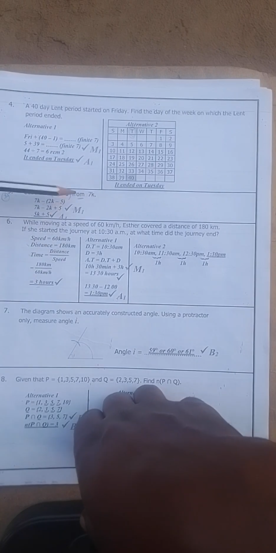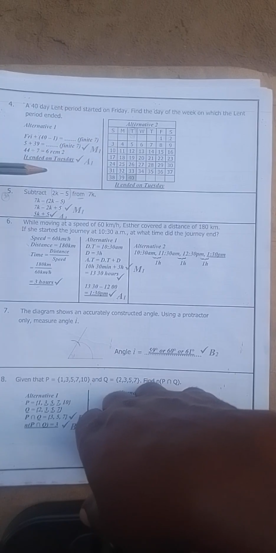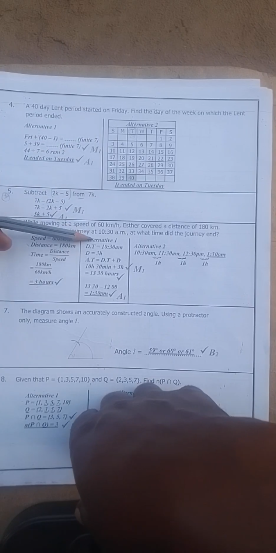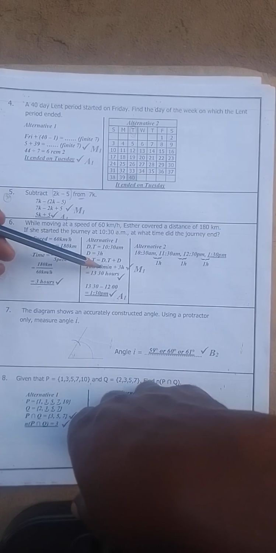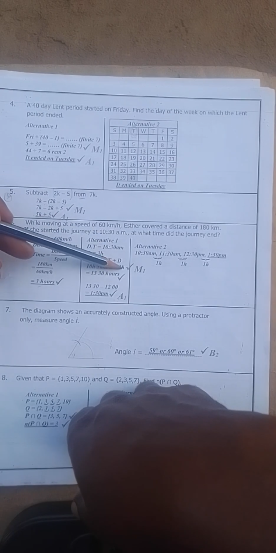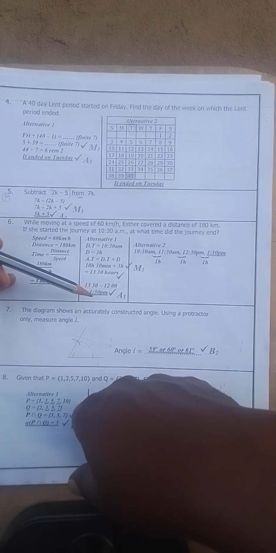But what the teacher wants exactly is what time did the journey end. Remember, the starting time was given. We need to look for now the time when the journey ended. We have to add 10:30 to 3 hours we got, and the journey ended at 13:30 hours. You can take it to 12-hour clock by taking away 12:00. So the journey ended at 1:30 in the afternoon, which is PM.